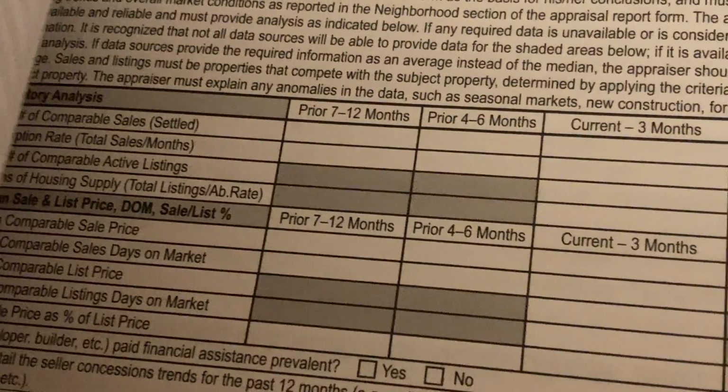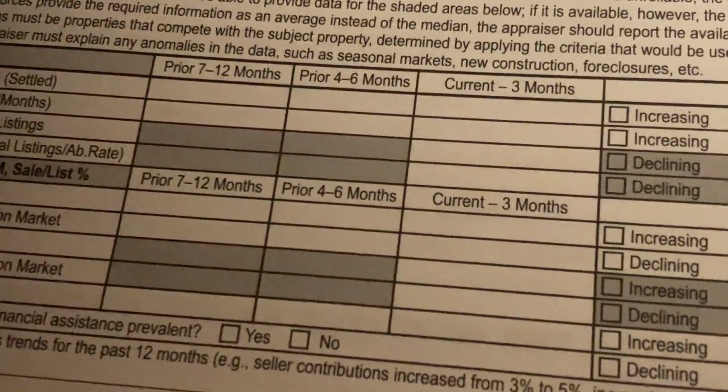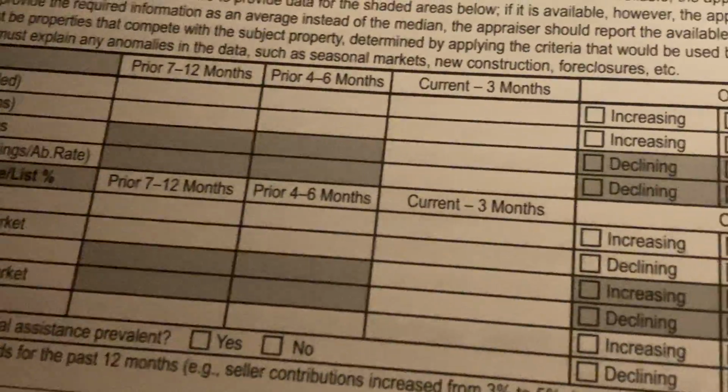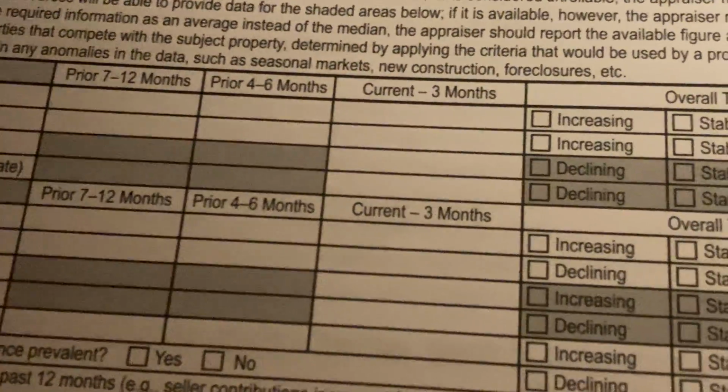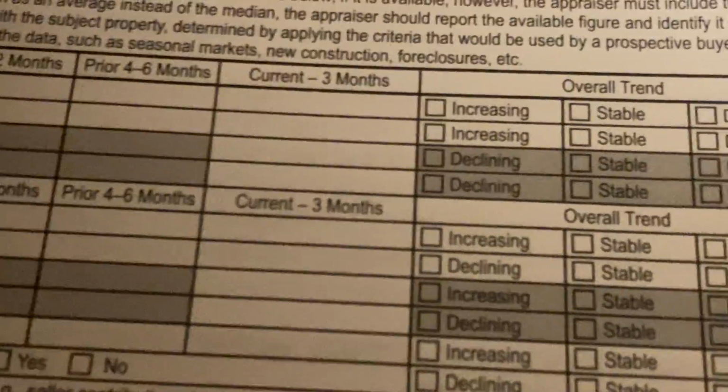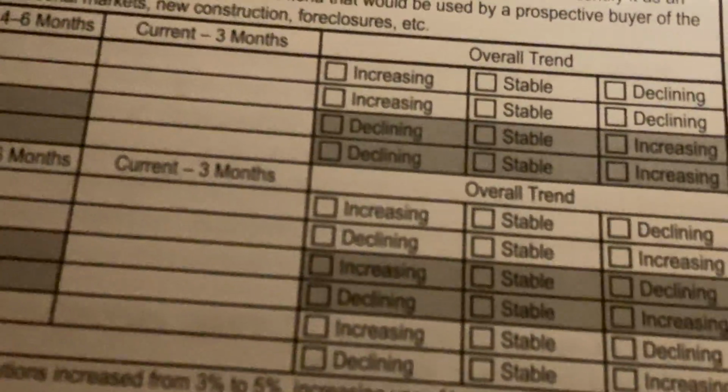Inventory analysis. It talks about prior 7 to 12 months, prior 4 to 6 months, current 3 months. And then it says overall trend.